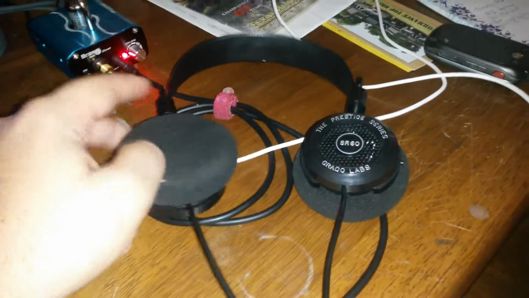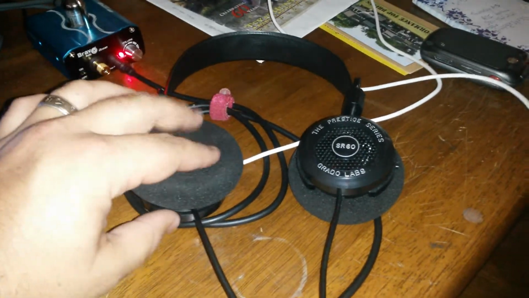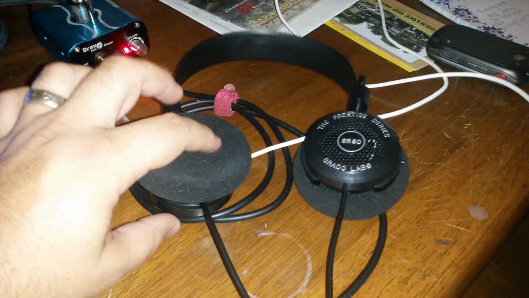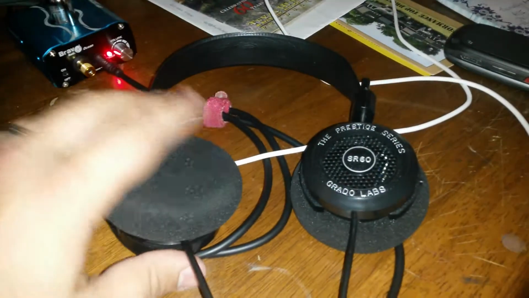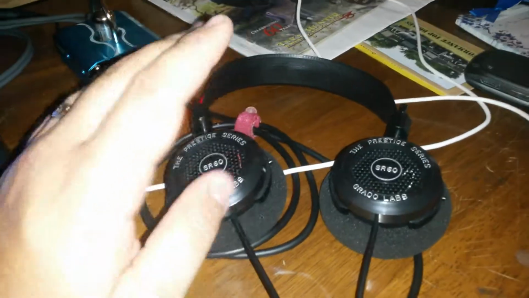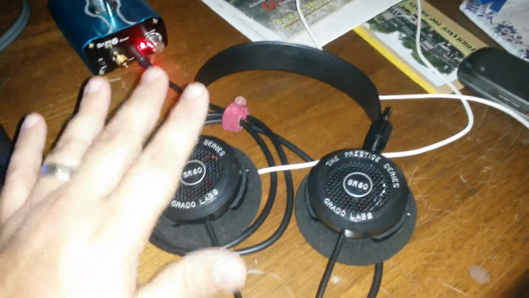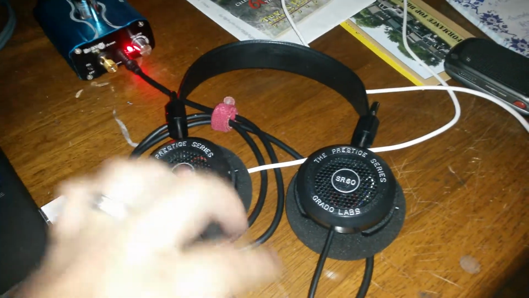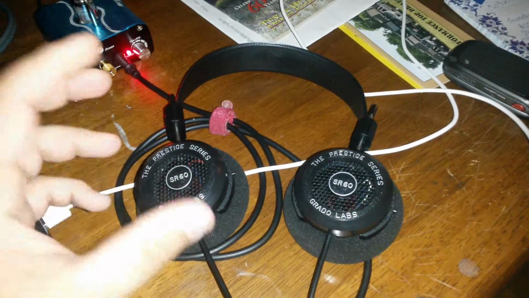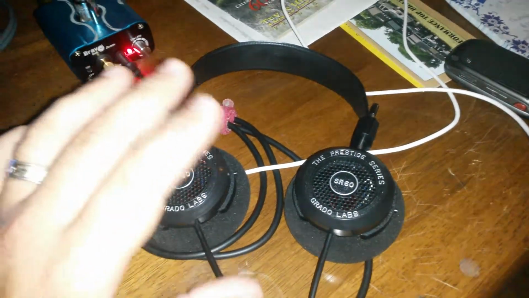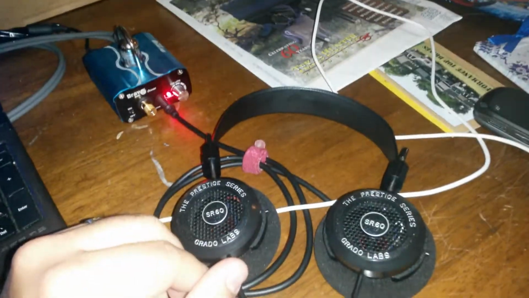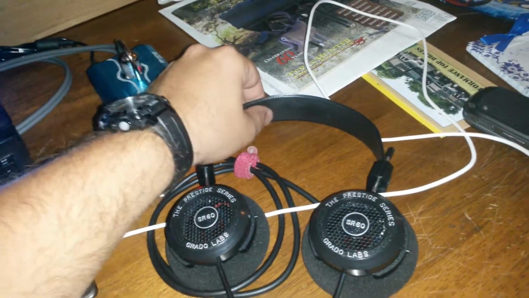They use very large, I think it's 52 millimeter drivers, while my other headphones, which are in that box right there, use 40 millimeter drivers. These are great. They sound awesome. They can be made to sound really good if you do a cable upgrade and housing upgrade and a few other things. They're very upgradable.